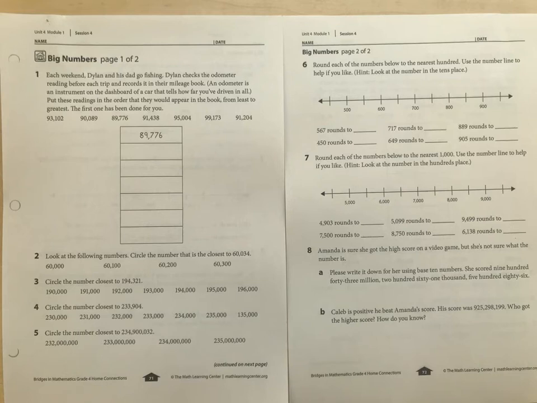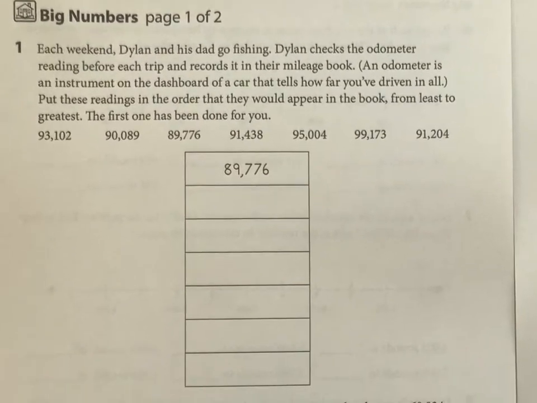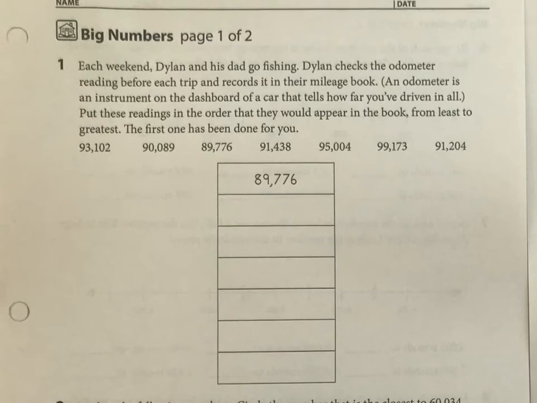Okay, let's look at this homework for Bridges Math Grade 4, and it is called Big Numbers. The first thing we're going to do is look at this odometer. That's like when a car tells you how far the car has traveled in its whole entire life. It just keeps track with numbers on there. So we're just going from least to greatest, and the first one is done for us.